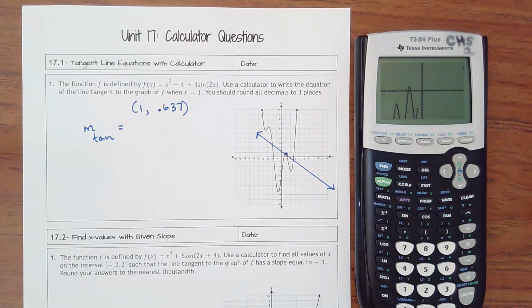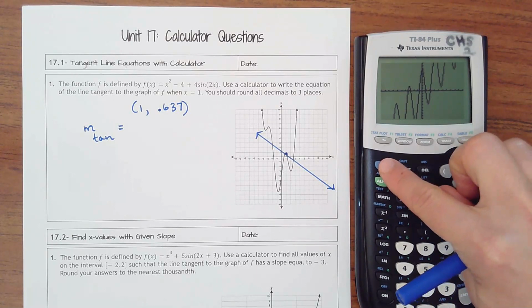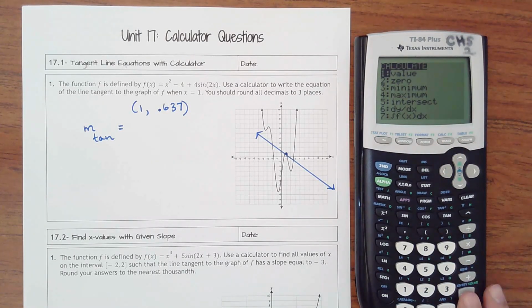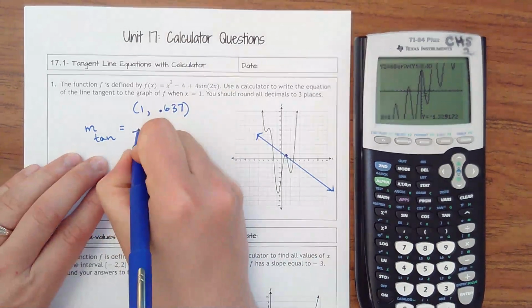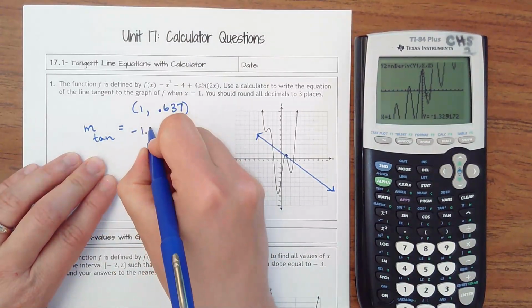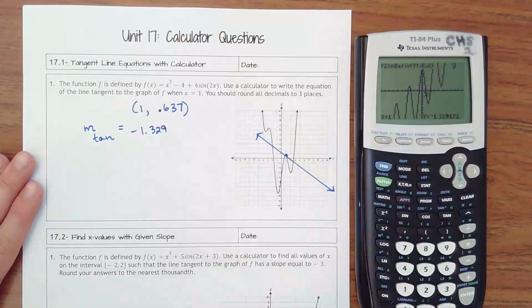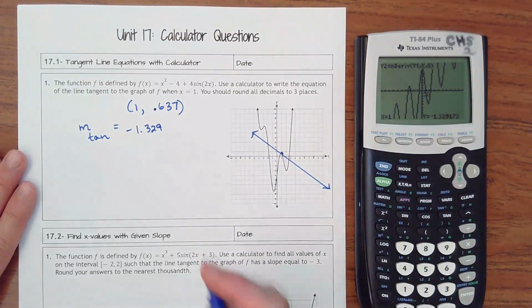So again, this is the f prime graph, or the derivative graph. So it shows you where slopes are positive. It shows you where slopes are negative. The x-intercepts are where slopes are 0. Okay, so it's done graphing. Now what I want to do is find the slope at x equals 1. So I can do the same thing where I go second calc value, which was number 1, and I want to figure out at x is 1, what is y, because that's the slope. It is negative 1.329.